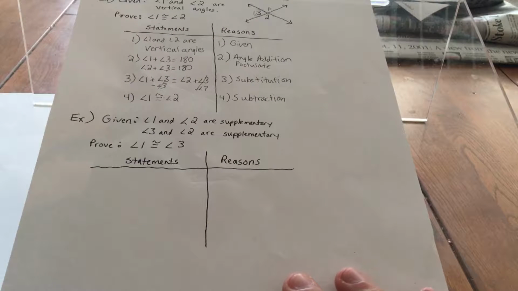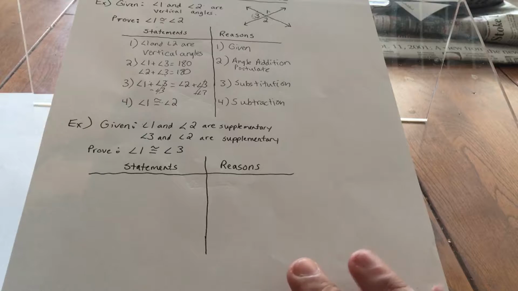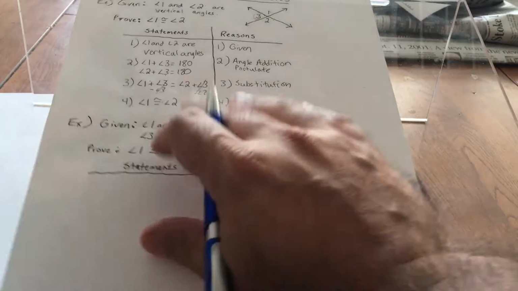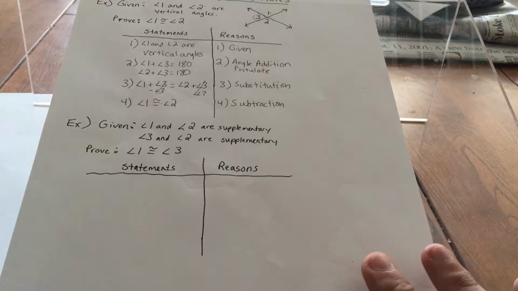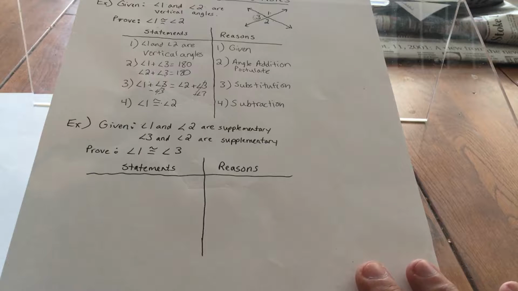Okay, so in the previous video, we talked about writing proofs. I asked you in the previous video to try the second one on your own and see if you can come up with a list of statements and reasons to prove this. If you struggled with that, it's fine. It's a very difficult process. It takes a little bit of time before you actually get comfortable with writing proofs.